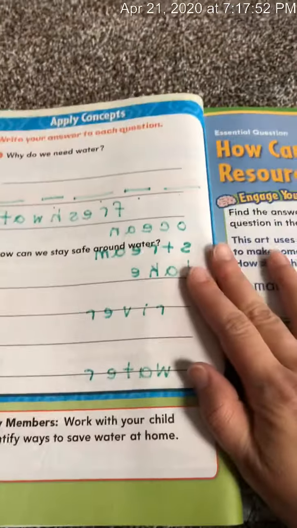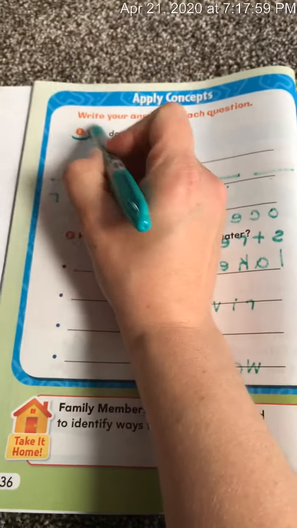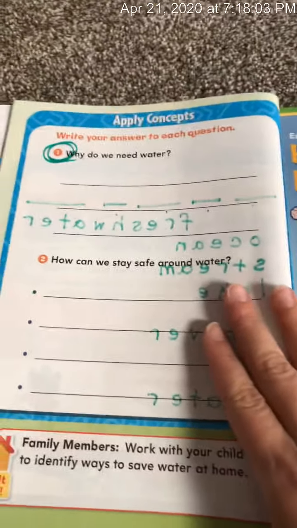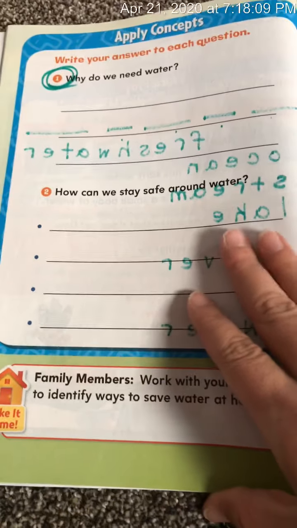And our last page looks like this. Now, some of my writing kind of came through. Now, I'm not going to write anything here. This is one more thing that you guys need to come up with for me. It says, why do we need water? Think back to the lesson we just heard. What are all of the things that we need water for? But there is one that is so important, that's why we need it.